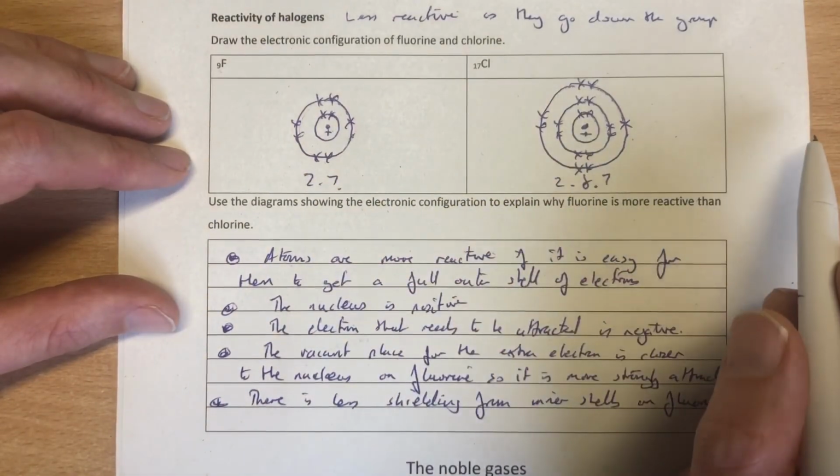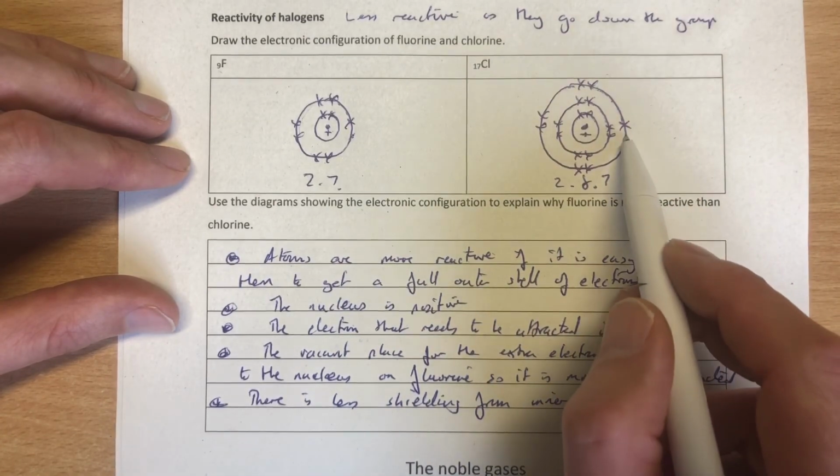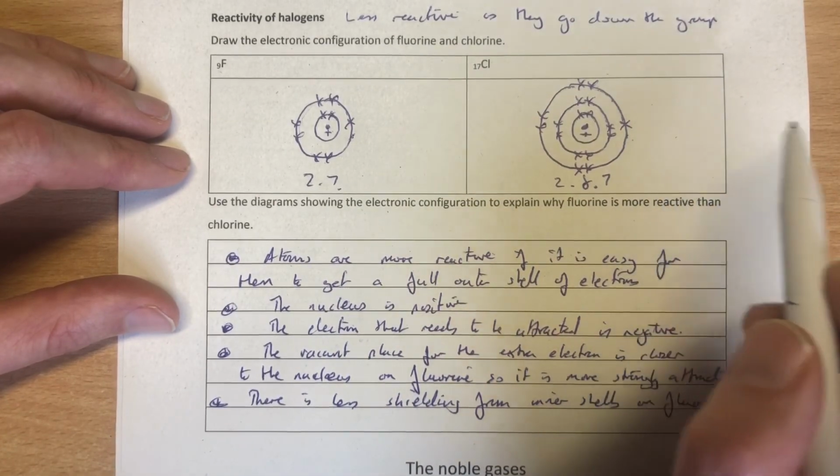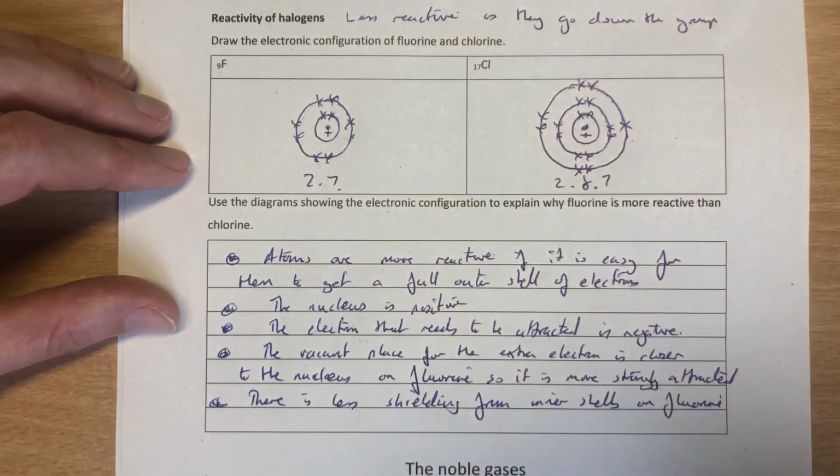And that's why they get less reactive as they go down the group, because this vacant place gets further away from the nucleus every time. And that is all we need to know about that.